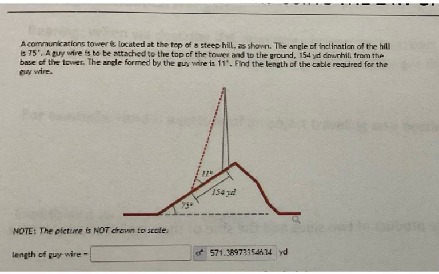Okay. A communications tower is located at the top of a steep hill, as shown. The angle of inclination of the hill is 75 degrees. You see that here. A guy wire is to be attached to the top of the tower and to the ground. Y'all know what a guy wire is? It's called a guy wire. It's not a guide wire, but it's probably what you call like that that's got the yellow outside the front window that connects to the power line pole. That's a guy wire. So there's a guy wire from the top to the ground.